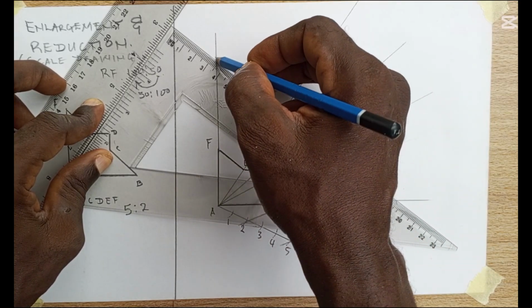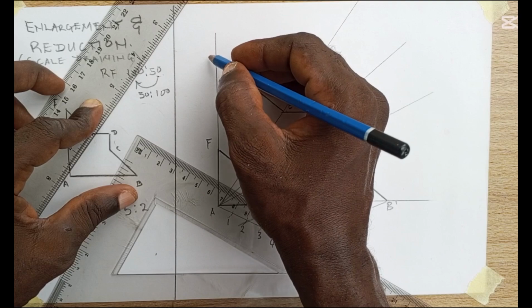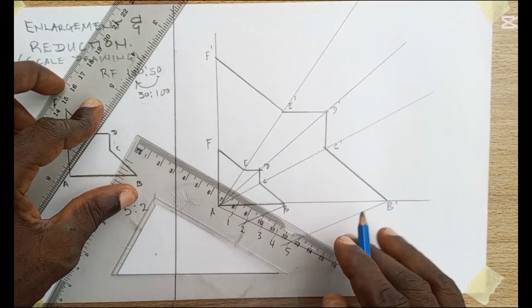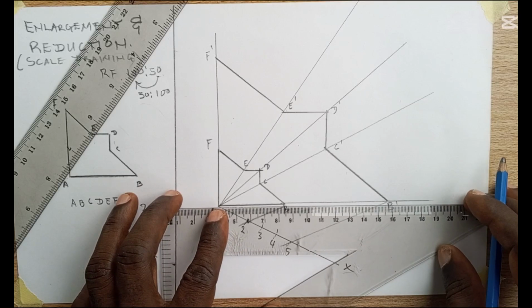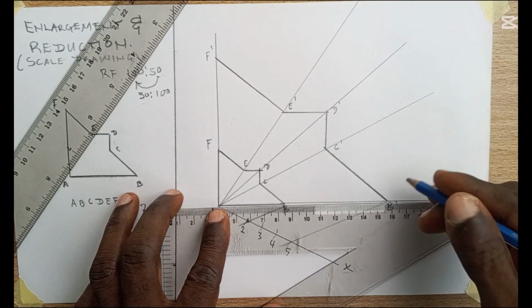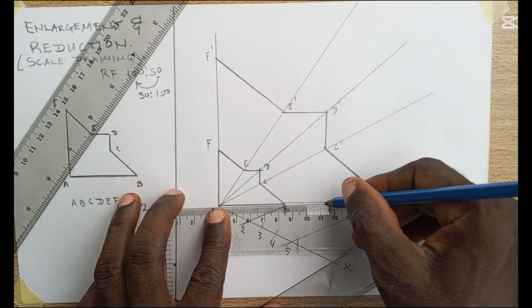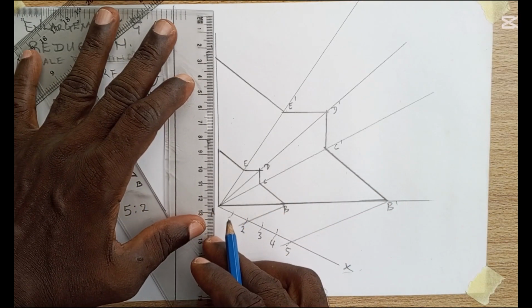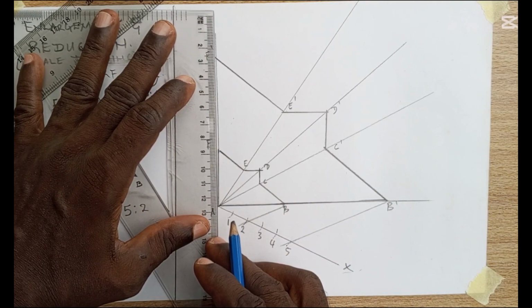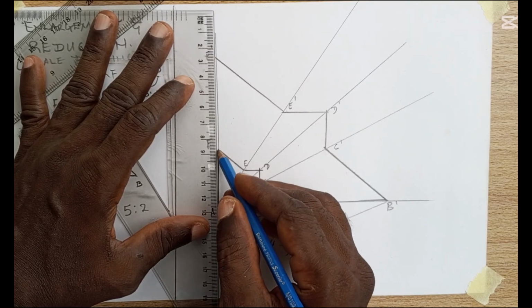There I go. Boy, this is beautiful. This is F prime. So after everything has been done, you can now bring out the outline very well to be more visible for your examiner. More visible at this point anyway. Try as much as you can to avoid double lines.